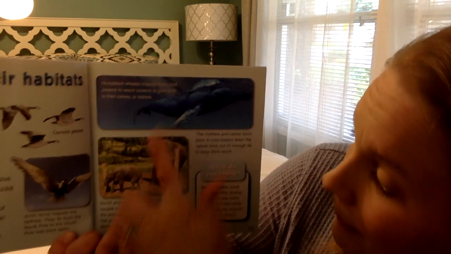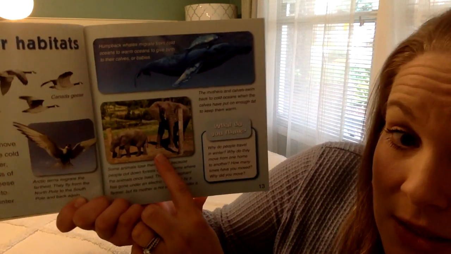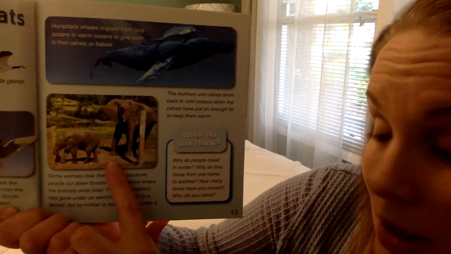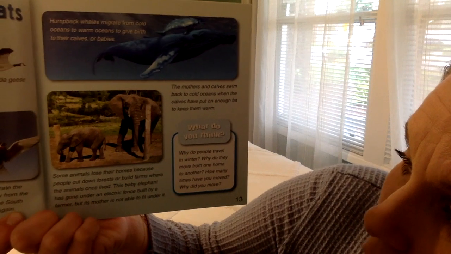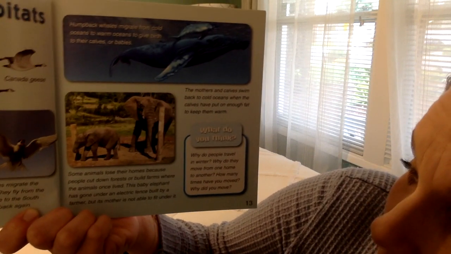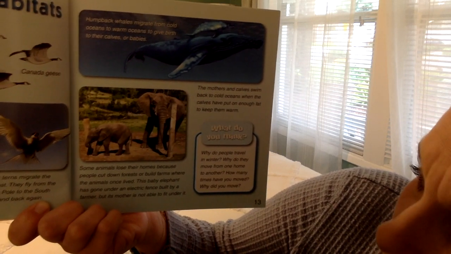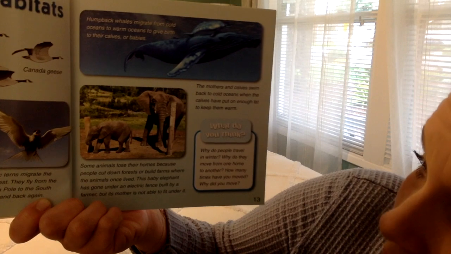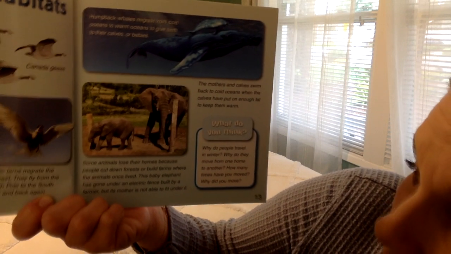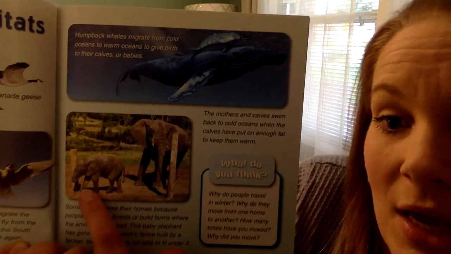Some animals, here it has some elephants, and this is quite a sad image. Some animals lose their homes because people cut down the forests or build farms where the animals once lived. This baby elephant has gone under an electric fence that was built by a farmer to keep the elephants off the land. Now its mother is not able to fit under the fence to get to it.